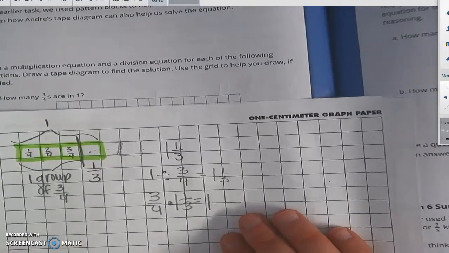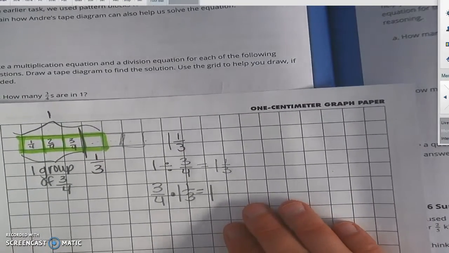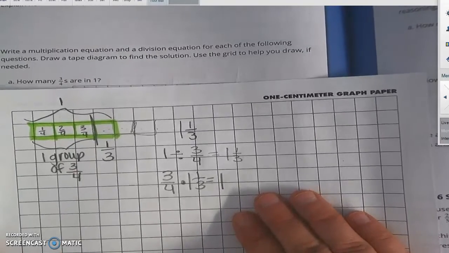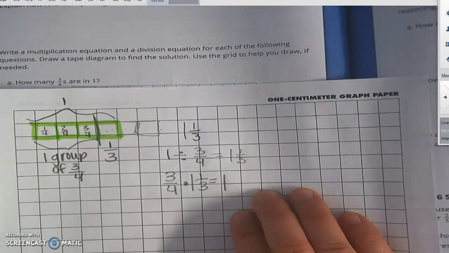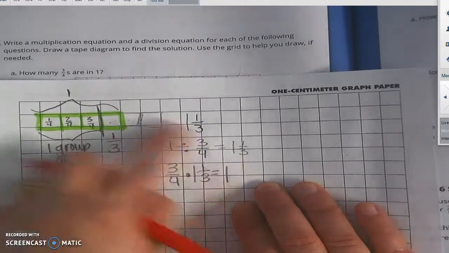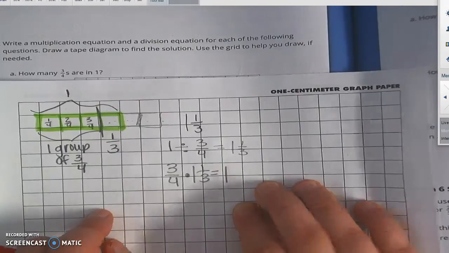So if you need to do some revising or even redraw your picture, go for it. Even if you end up having to revise each and every one of these, I still want you to try it on your own before you come back to the video, okay? And if you do it on the graph paper, hold on to this graph paper.